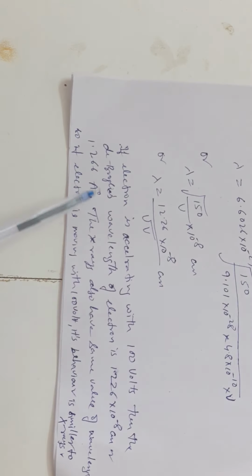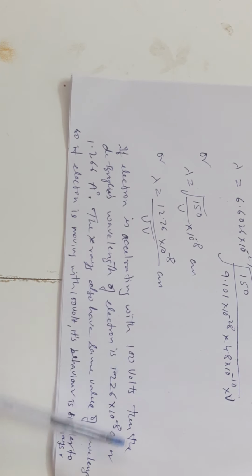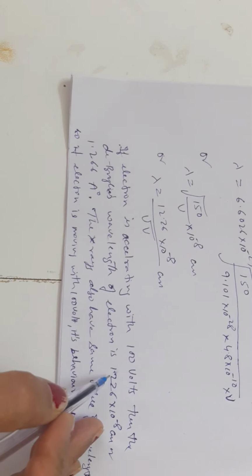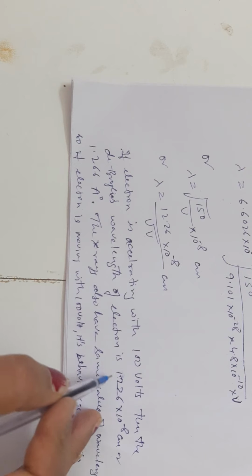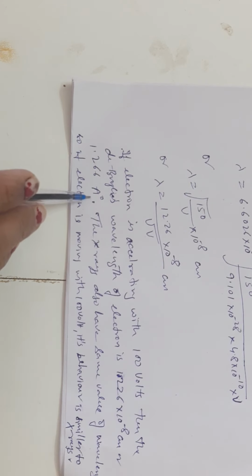Now suppose an electron is accelerated with 100 volts, then the value of V volt is equal to 100, and the de Broglie wavelength of an electron comes equal to 1.226 into 10 to the power minus 8 centimeter, or 1.226 angstrom.